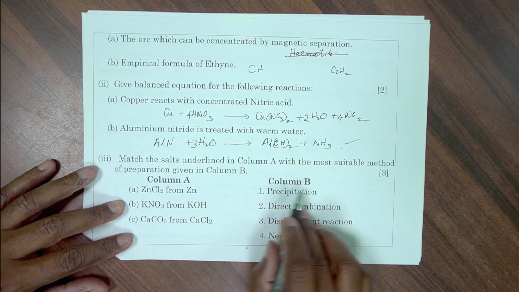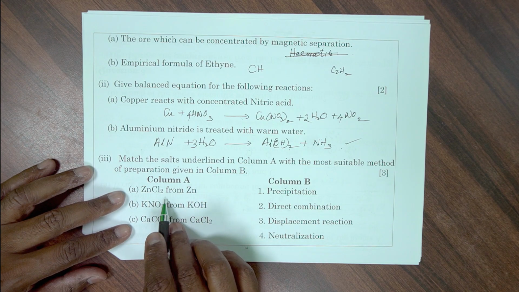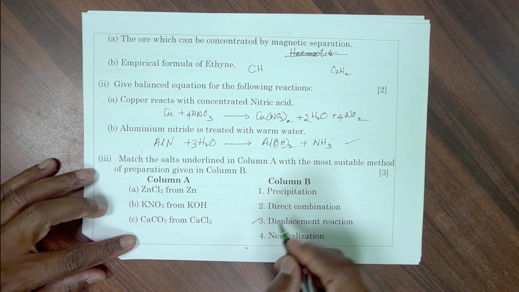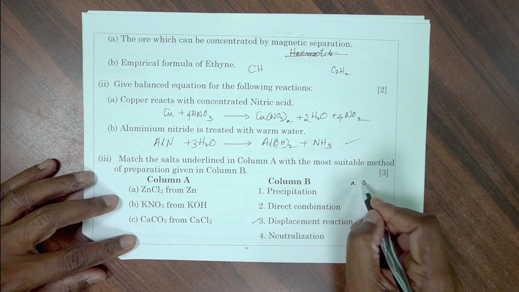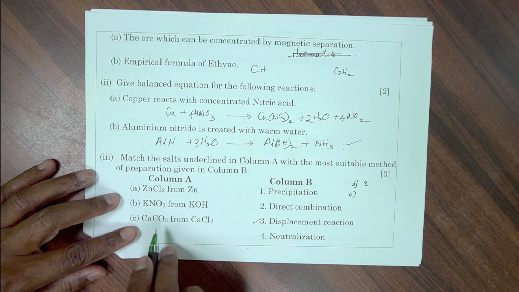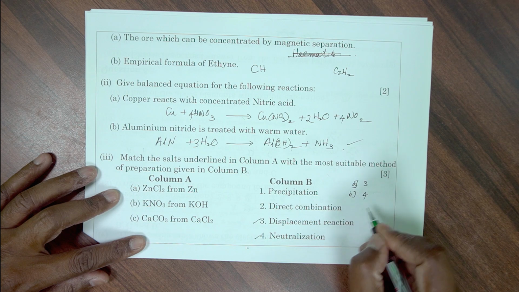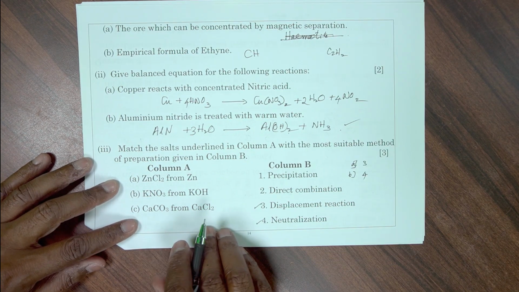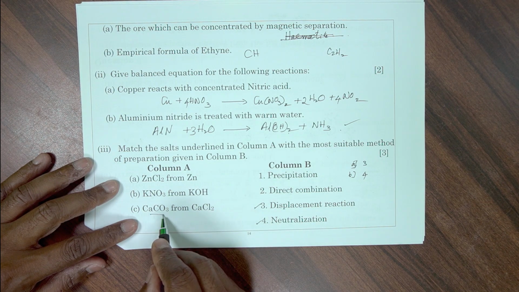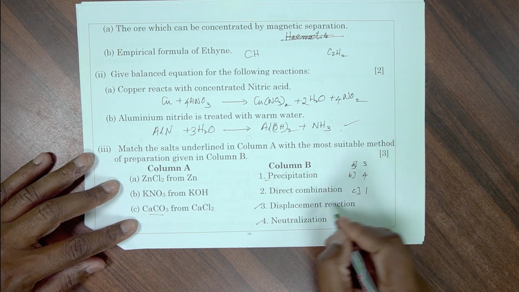Going to the next one, match the preparation given below. Zinc chloride from zinc. It is a metal displacement reaction. So A matches with 3. And B, KNO3 from KOH. It's a neutralization or a titration reaction. So here we have neutralization, so B matches with 4. And C, calcium carbonate from calcium chloride. Calcium carbonate is an insoluble salt made by precipitation. So C is 1. So these are the answers.